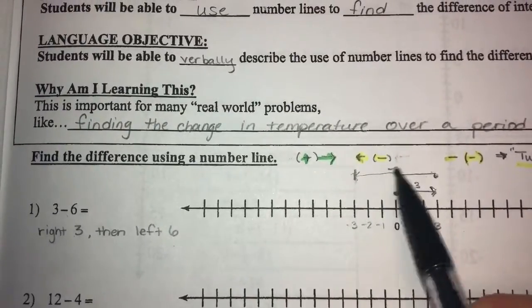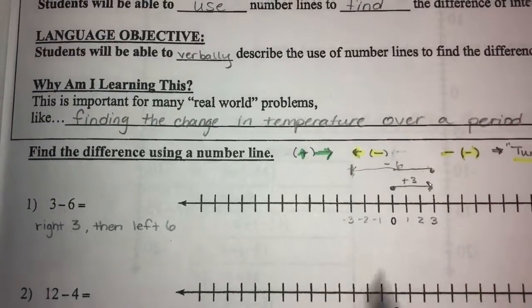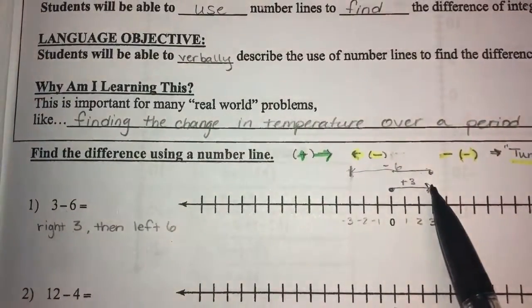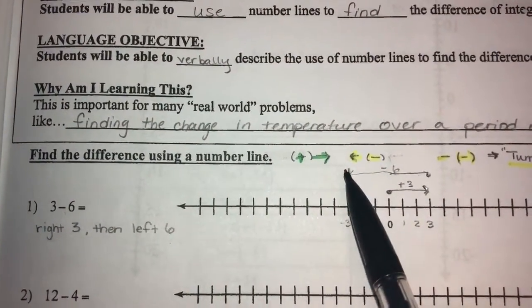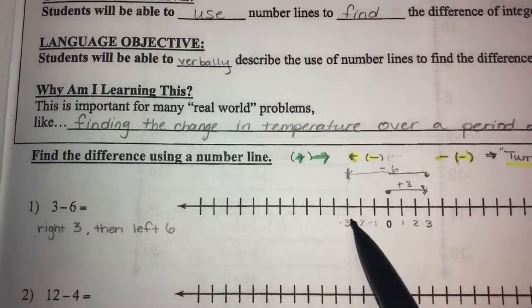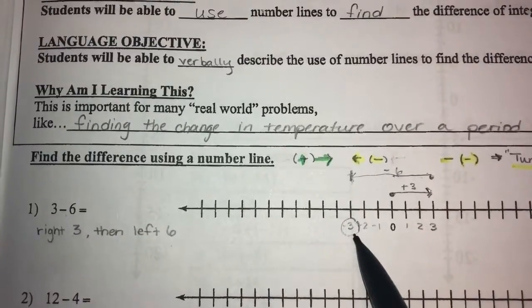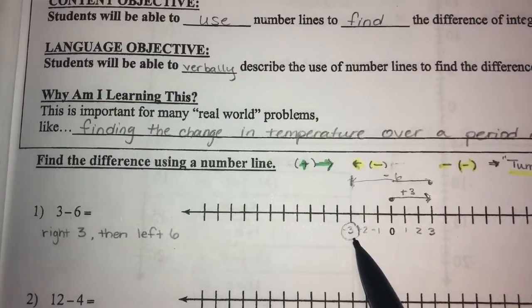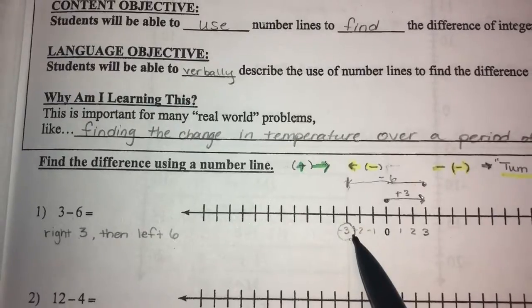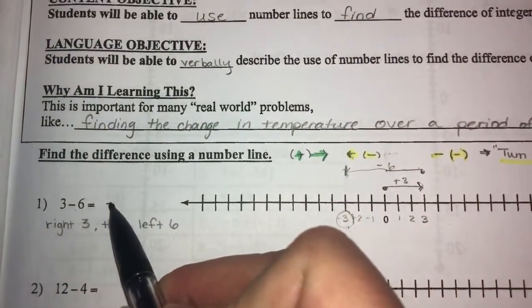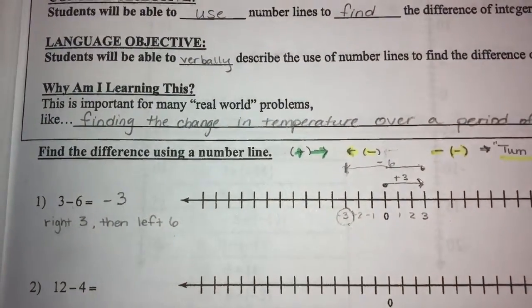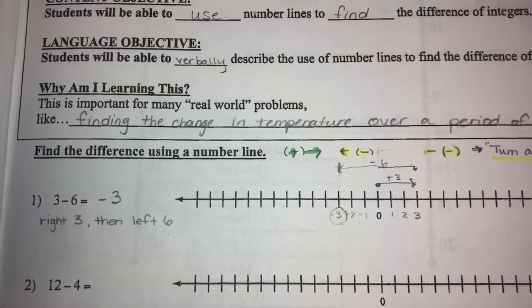And that's the movement of the minus 6. So you see we went plus 3, and then we went back 6. And where we end up, I'm going to circle on here, we end up at negative 3. All right, so that's how we do movements on here. And so I'm going to write the answer to this one. The difference would be negative 3.